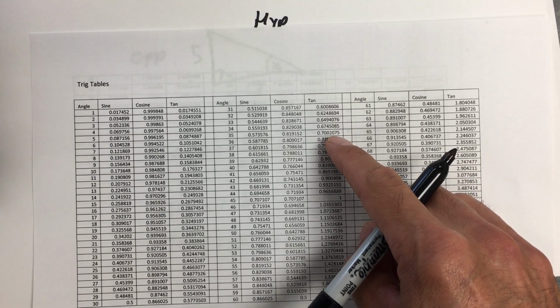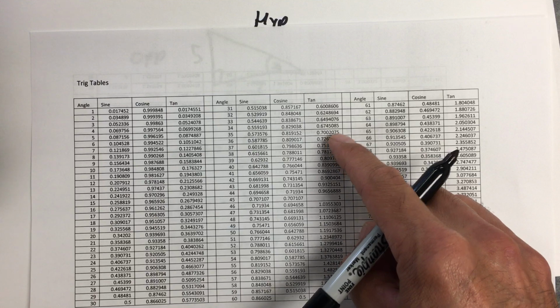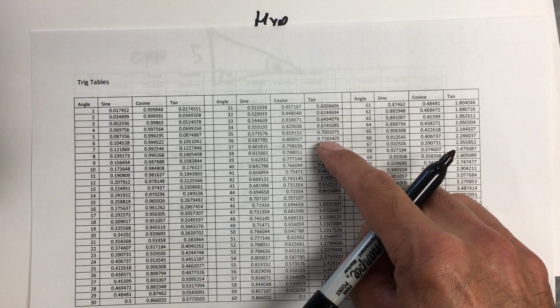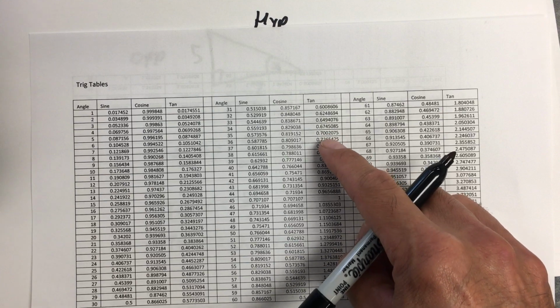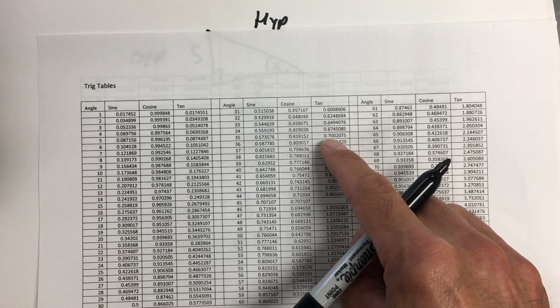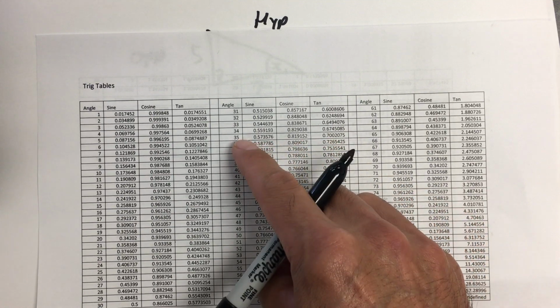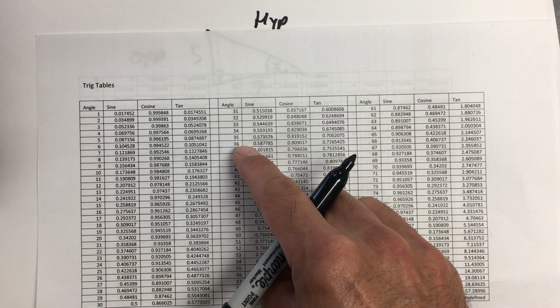The closest I can find is 0.7002. That's closer than 0.7265. So somewhere in between is going to be my answer. And 0.7 is the tan of 35, and 0.726 is the tan of 36.